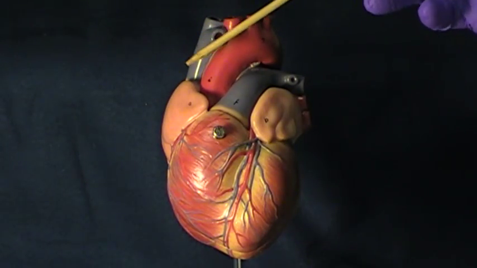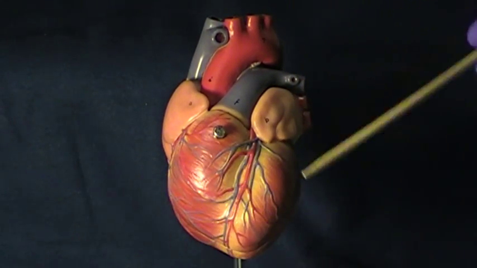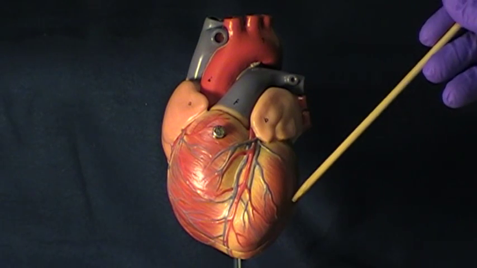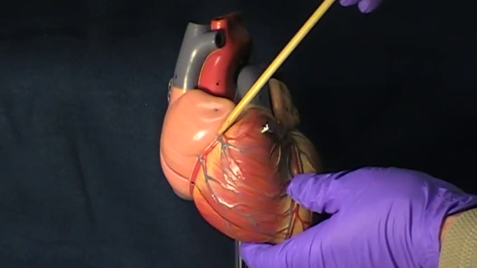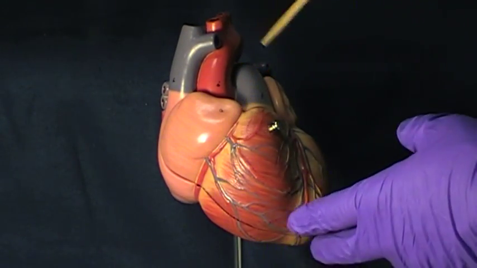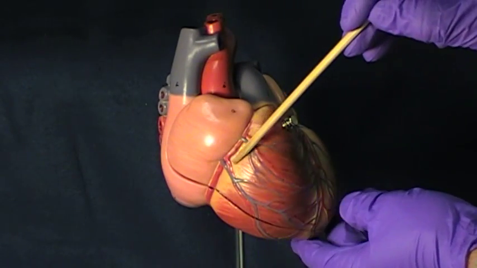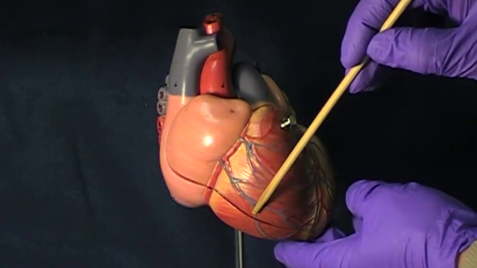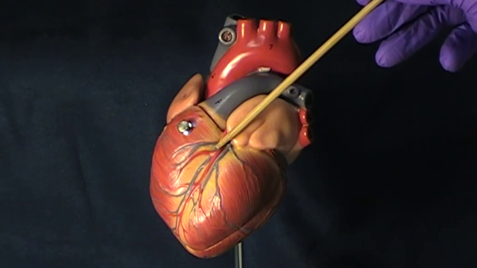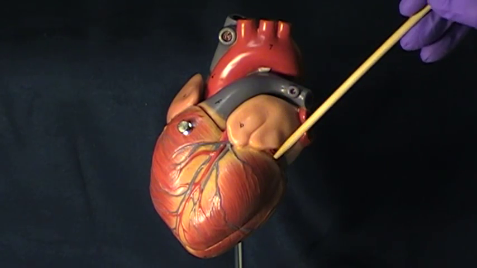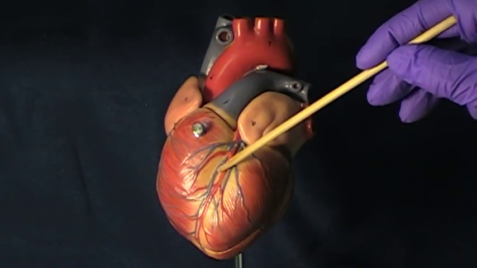On either side of the heart, we have the right and left auricles, which are anterior to the heart's atria. We have the right and the left ventricles, the apex of the heart. On the right side, you'll see a sulcus here containing the right coronary artery, this large red vessel, branching off into the marginal artery. On the left side of the heart, you will see this large left coronary artery branching into the circumflex artery. This big blue vein is the great cardiac vein.